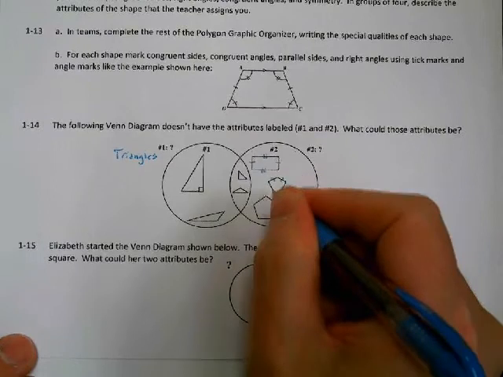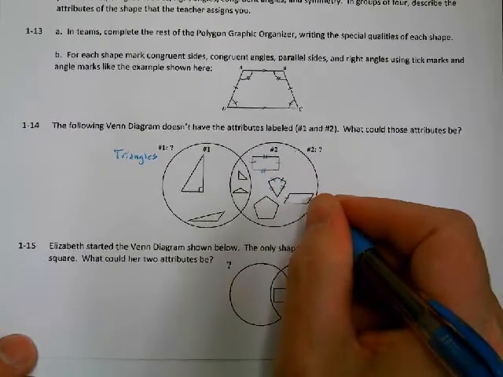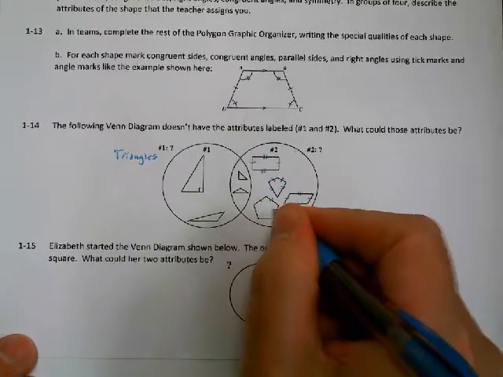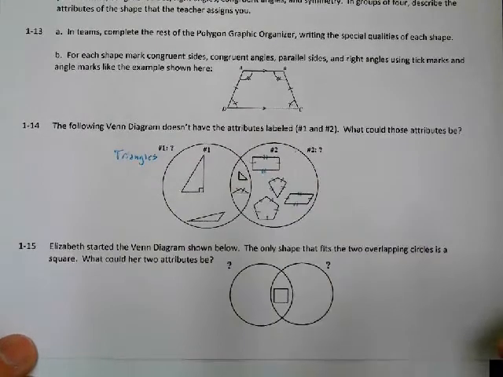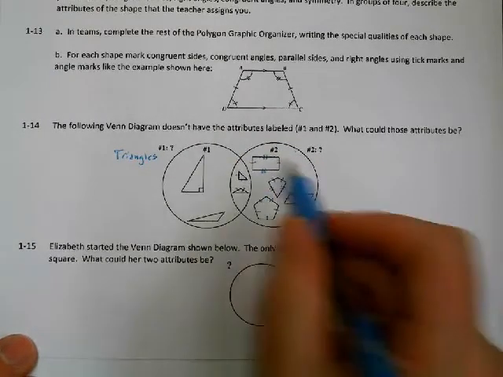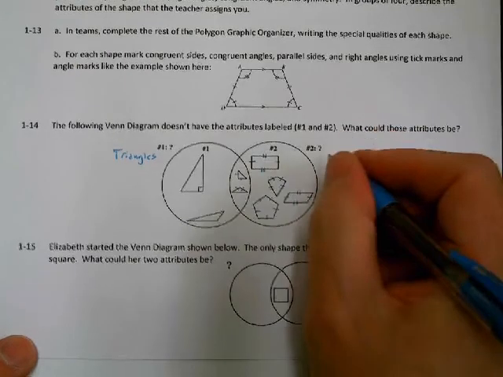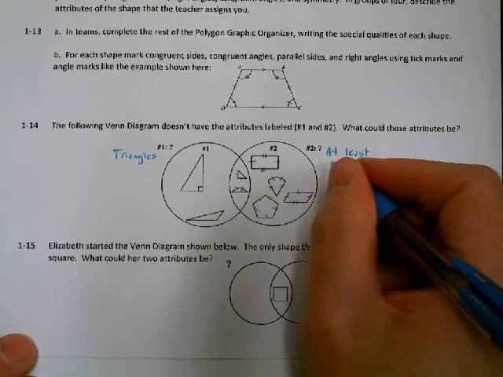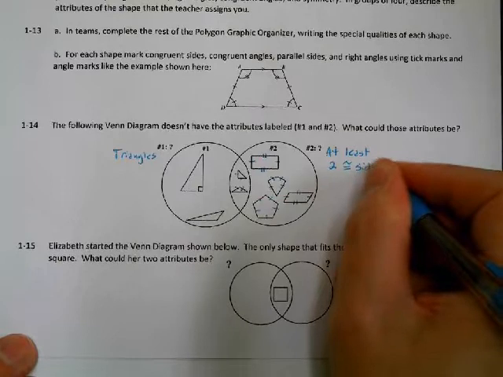On a parallelogram, we've got congruent sides. This is regular, so all these sides are the same. And this is isosceles there, and this is isosceles there. So what all of these have in common is they have at least 2 congruent sides. And that is the symbol for congruent.